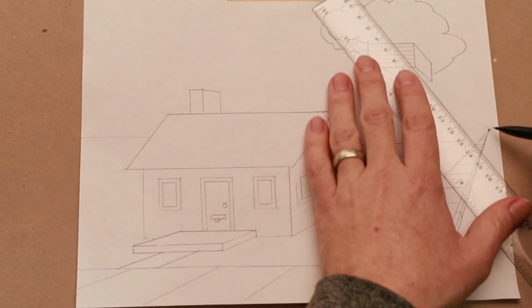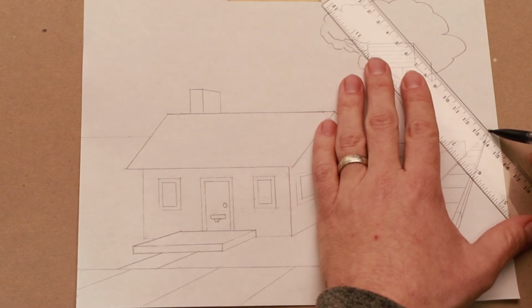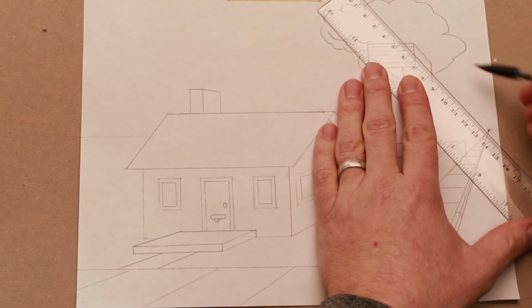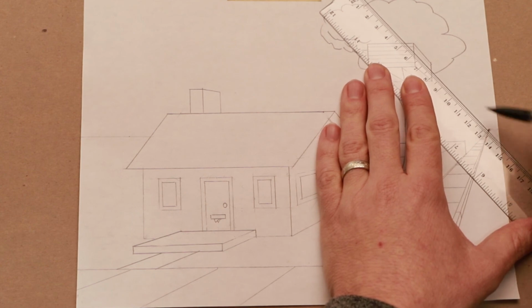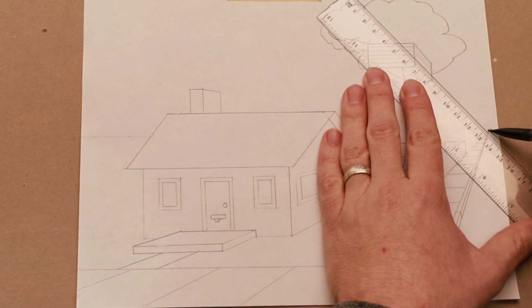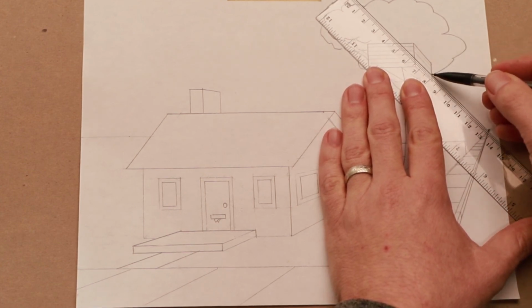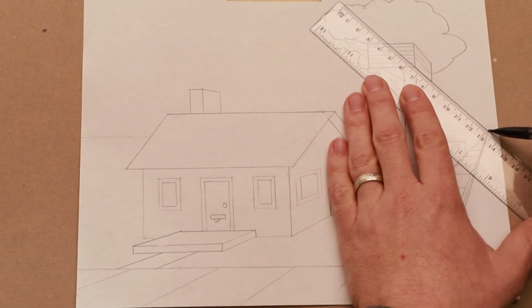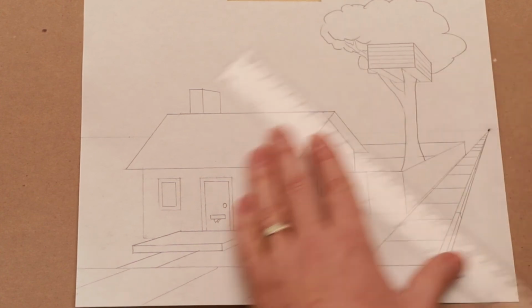Those we just draw horizontally. These all have to obey the disappearing point. One, two. But again, they don't have to be perfectly sized. Some might be thicker than others. It's all just random scrap.